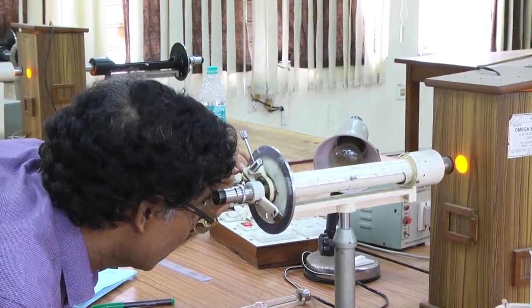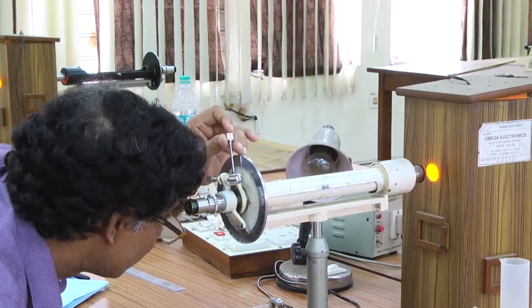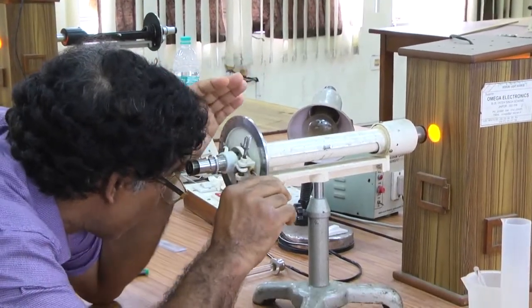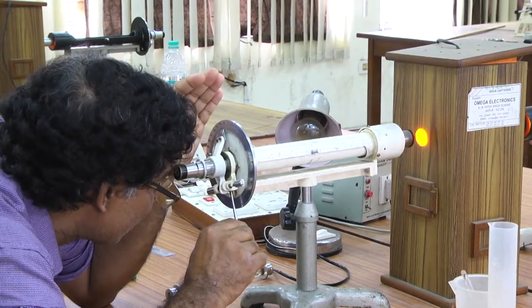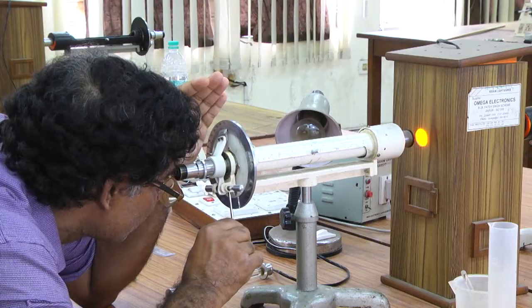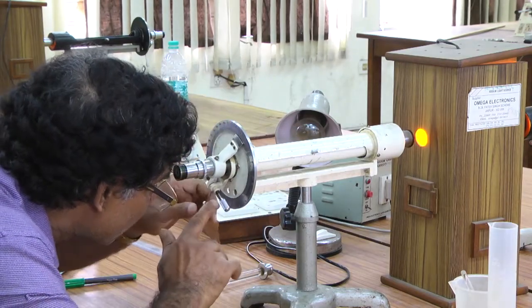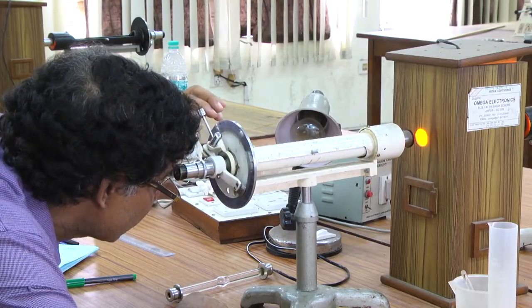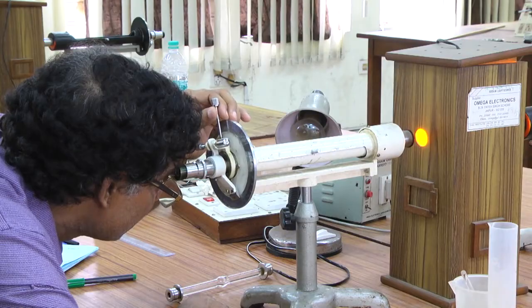Anyway, so if you bring this, go to the first illumination and find it, okay. I think this would be the first illumination, then note it down, go approximately 180 degrees, and there for the second illumination you take the reading.